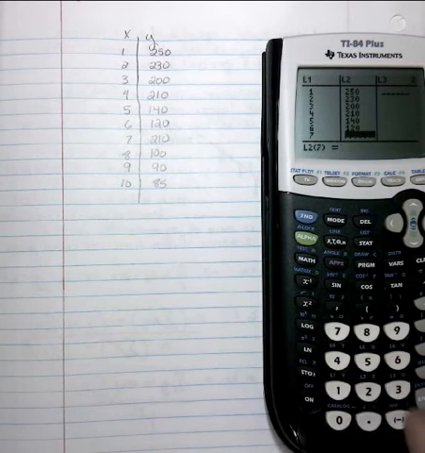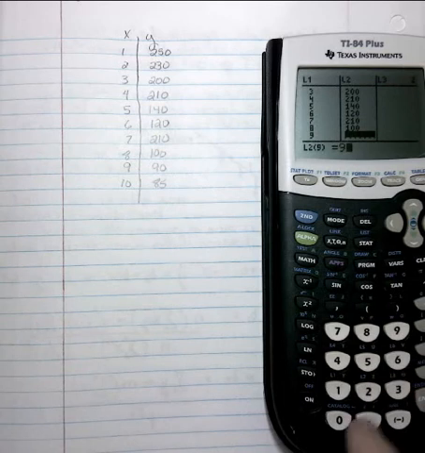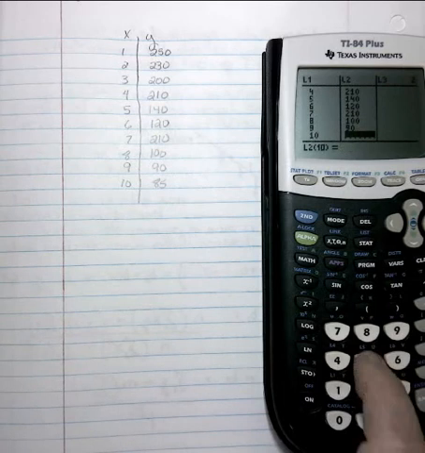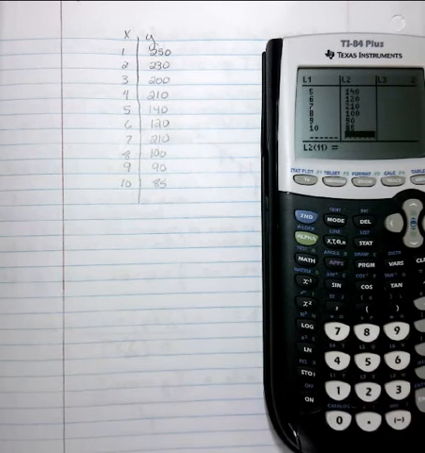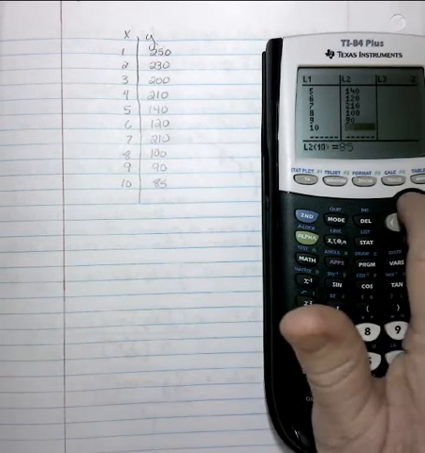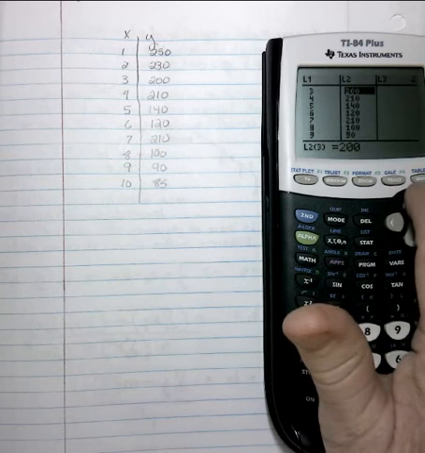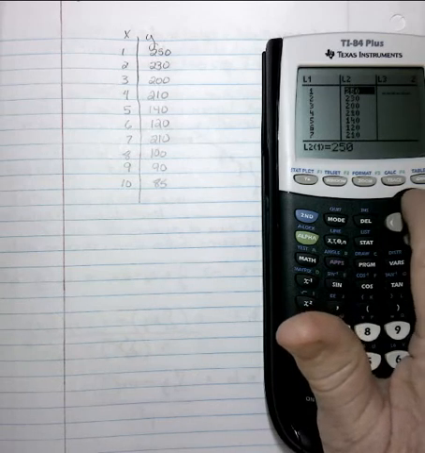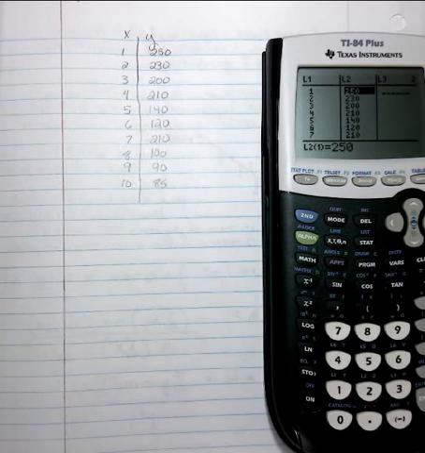And we do want to double check that we've entered our data in correctly. It is possible to make mistakes as we're entering our data, and then of course that will mess up our calculations. So you do want to take a minute to be sure that you've entered your data correctly and that you have all your data in.